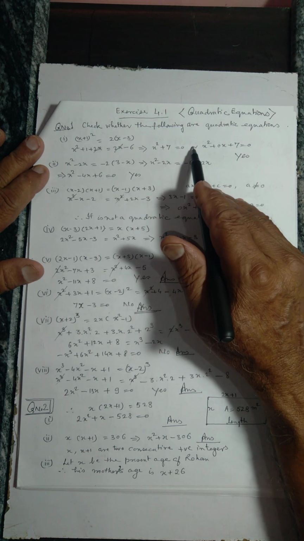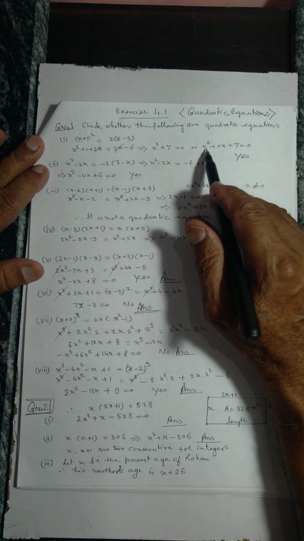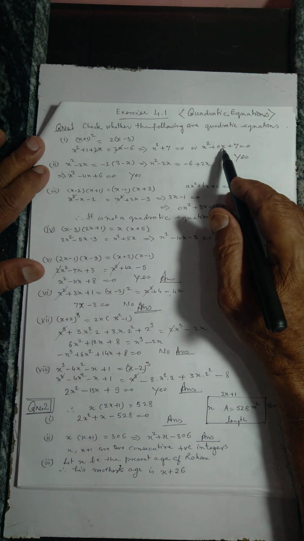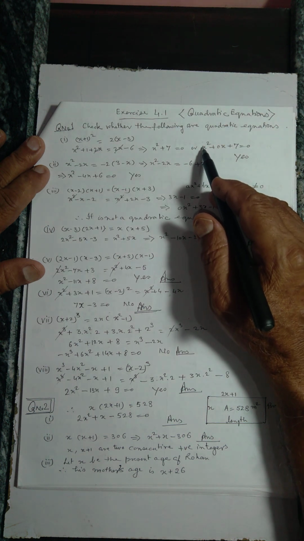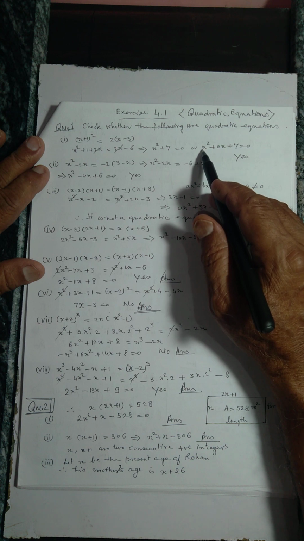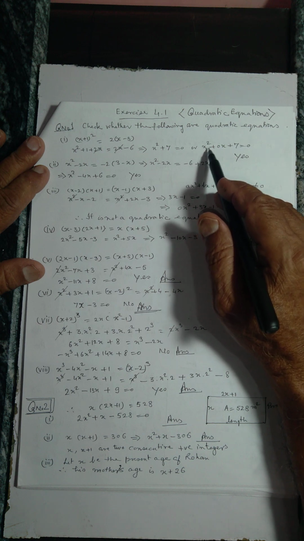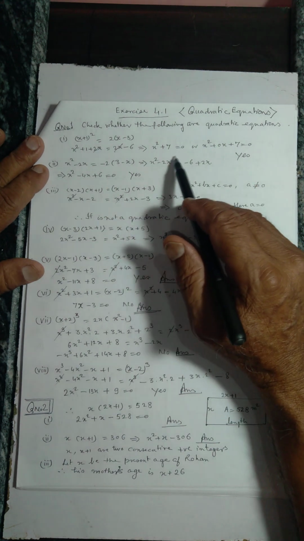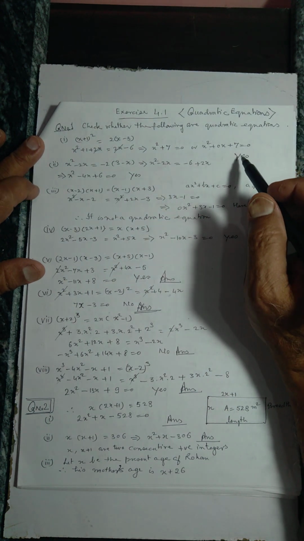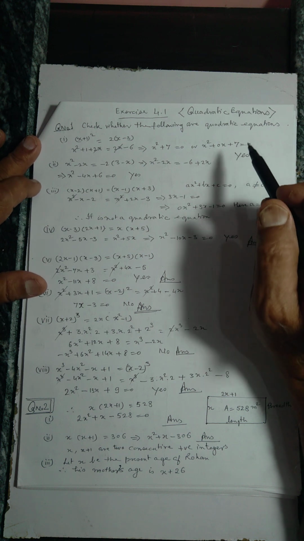So here I have written the same equation where the coefficient of x is 0. The condition is that the coefficient of x square should not be equal to 0. Here the coefficient of x square is 1. So a is 1, b is 0, c is 7. Therefore this is a quadratic equation. Yes, the answer is yes.